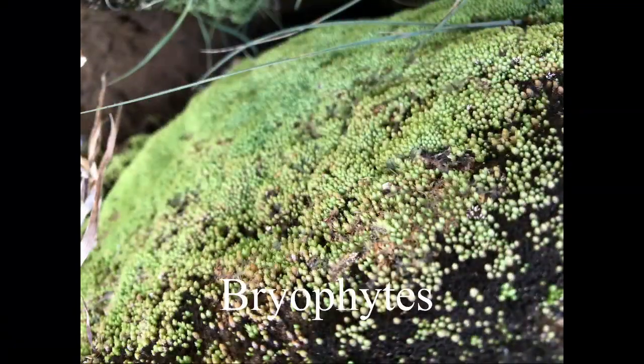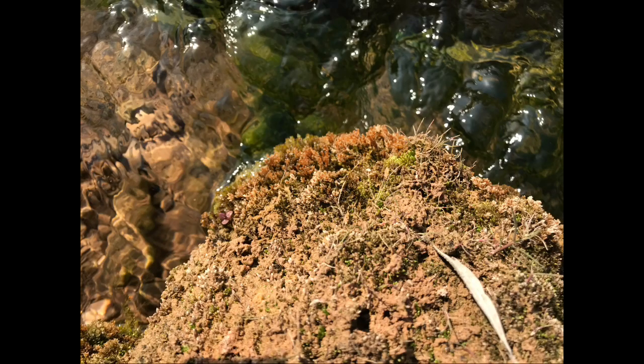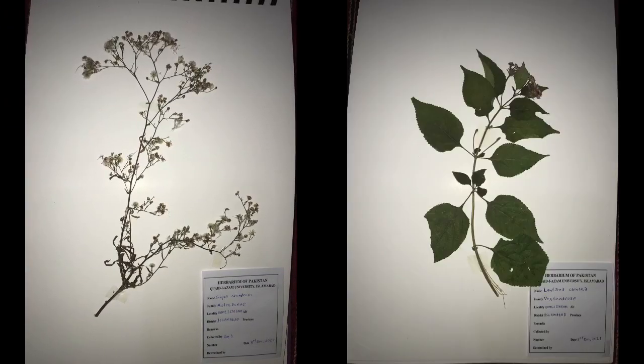Here we go through all these plants in their natural environment. And here you can see the preserved form of those plants.